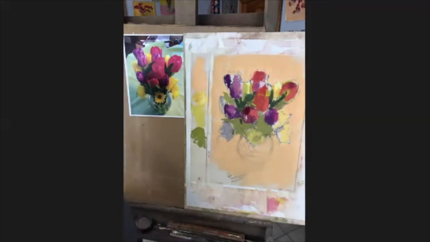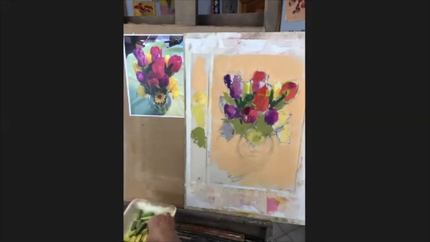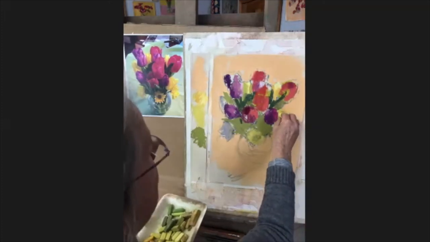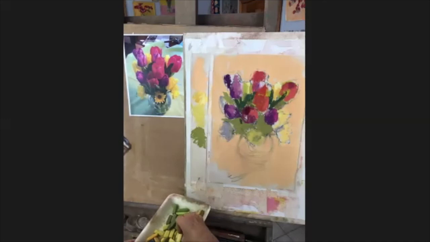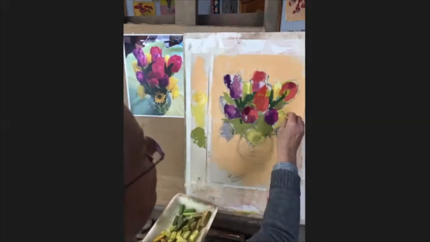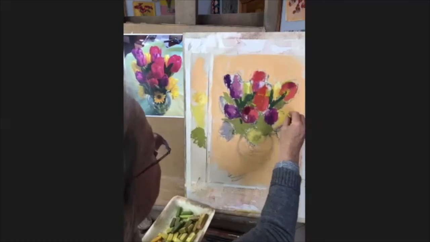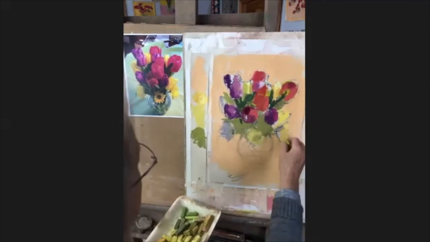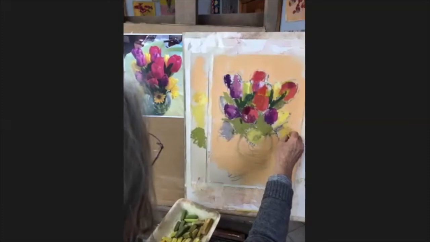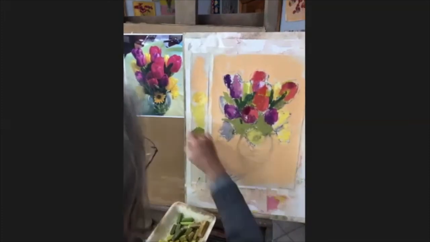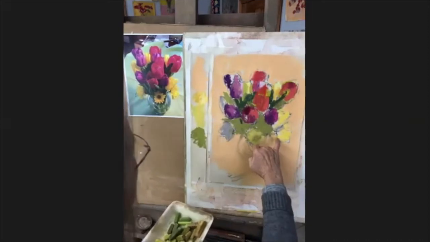Now, one thing I'm going to do before another second goes by is get in a little bit of a light yellow here of the yellow tulip that's poking itself out, and the daisies down here. I'm being pretty general, looking for light shapes.